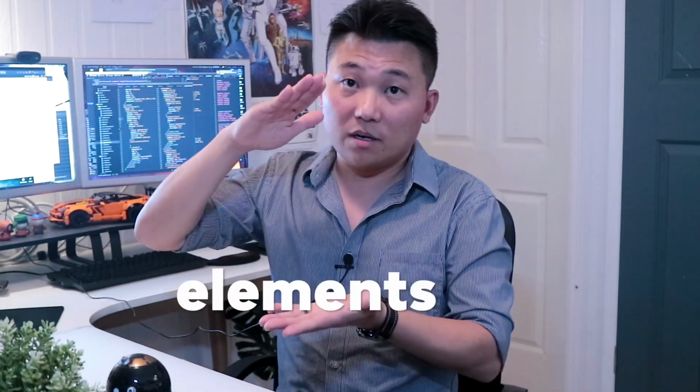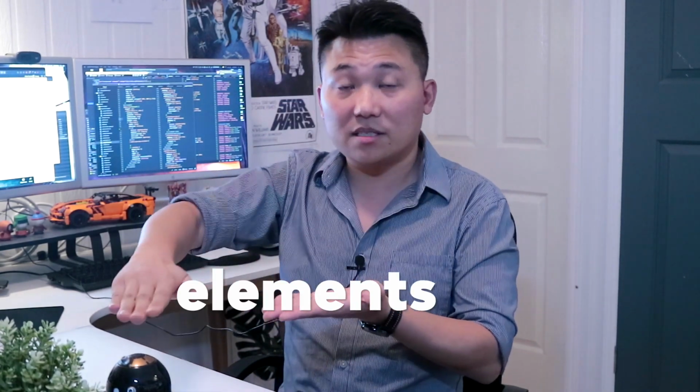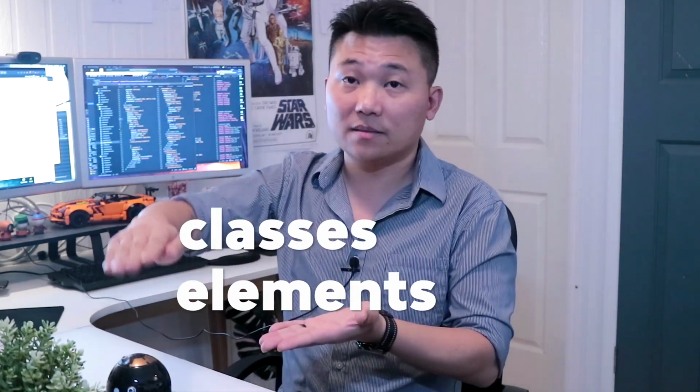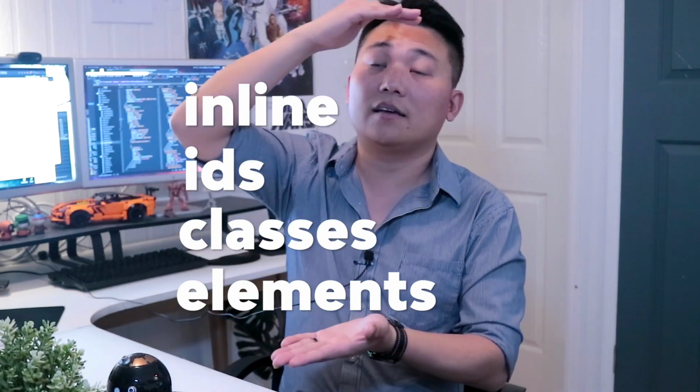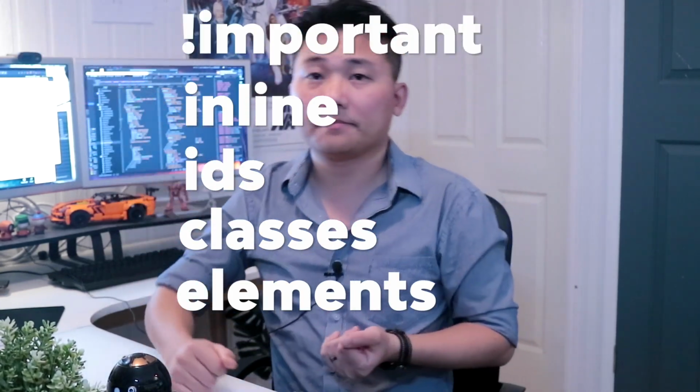Now, this is how the specificity ladder goes. You start from HTML elements, and then classes, IDs, inline, and important.